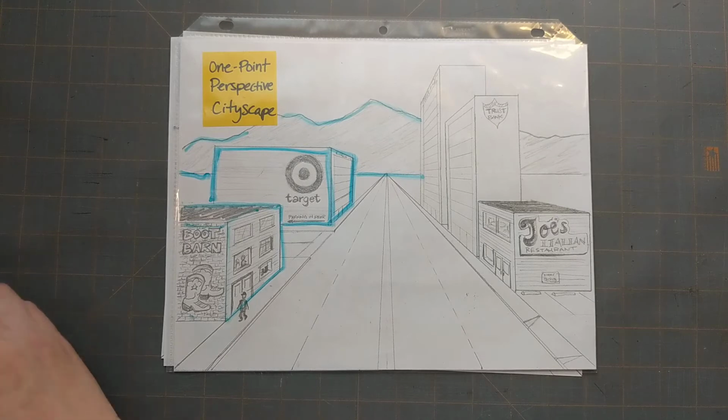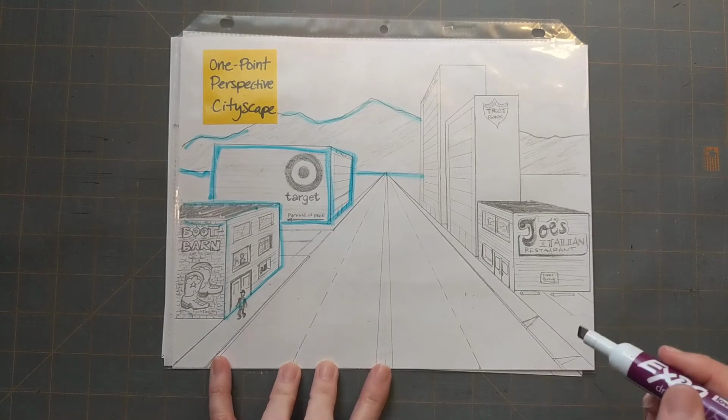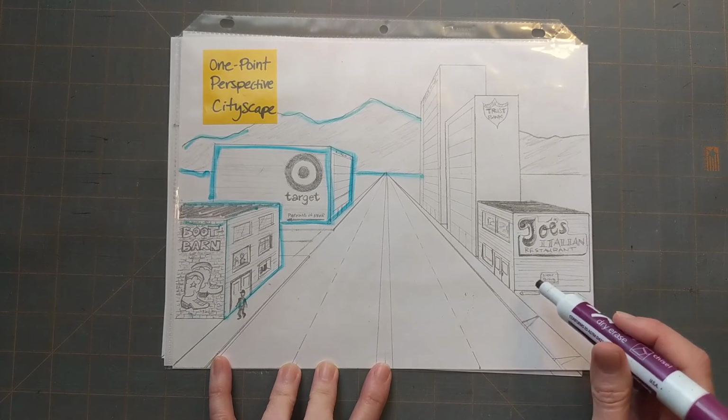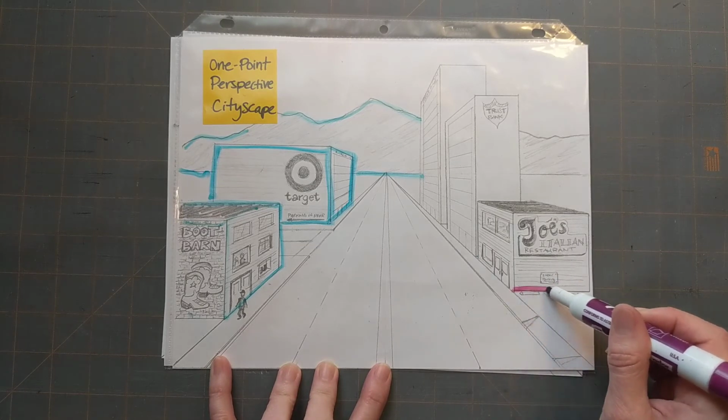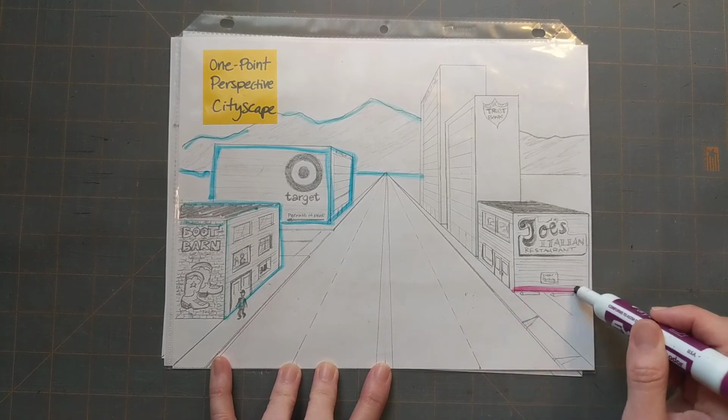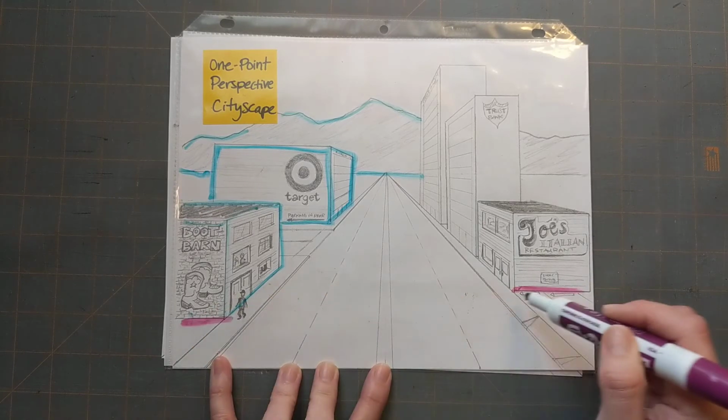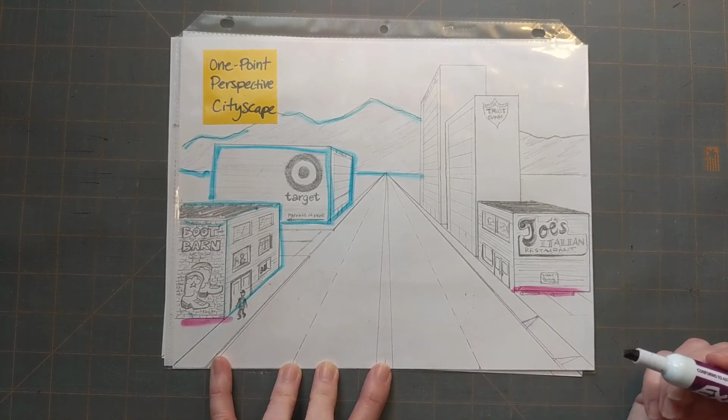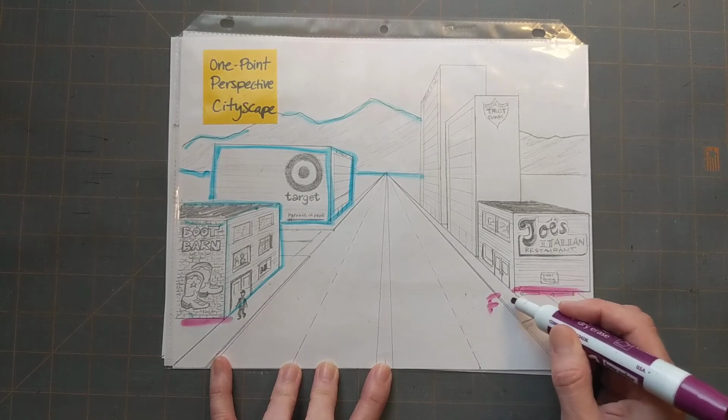The second technique is placement. The objects or forms and shapes that are lower on the picture plane, like these, appear closer. We'll say they're in the foreground.